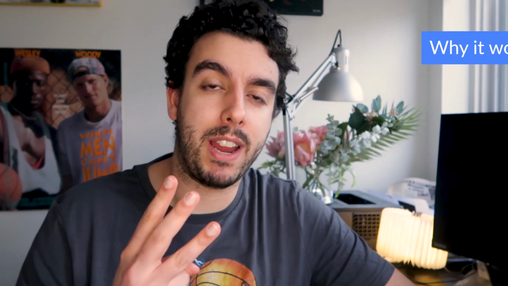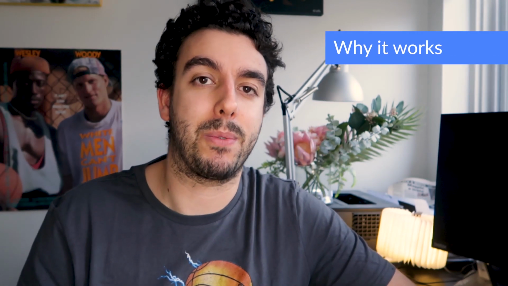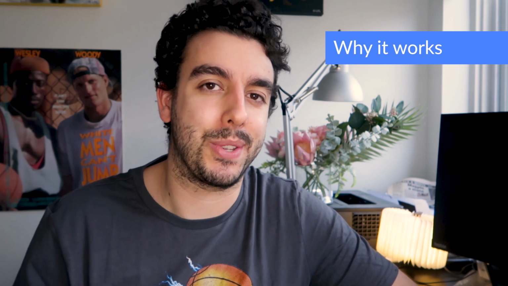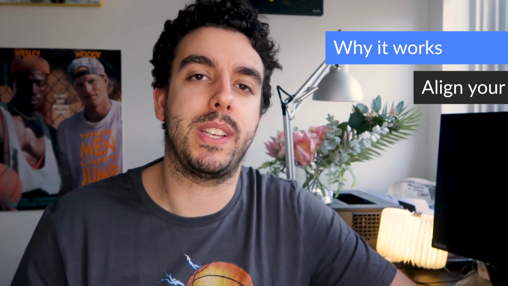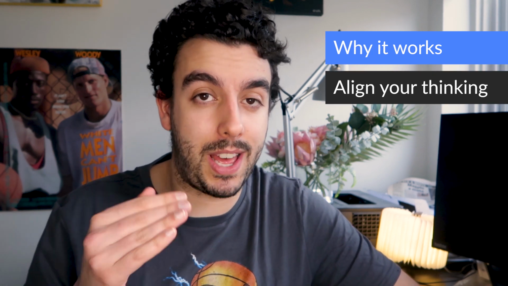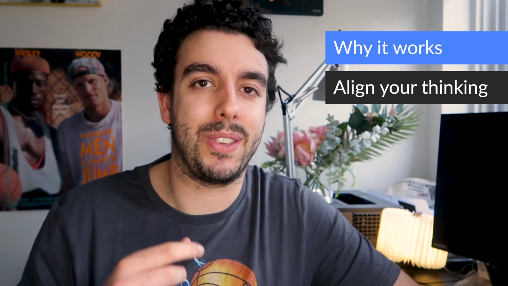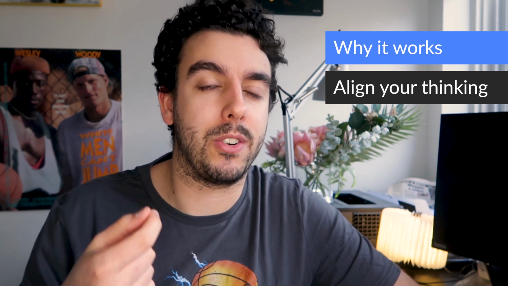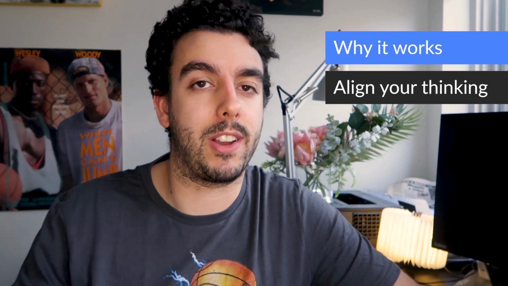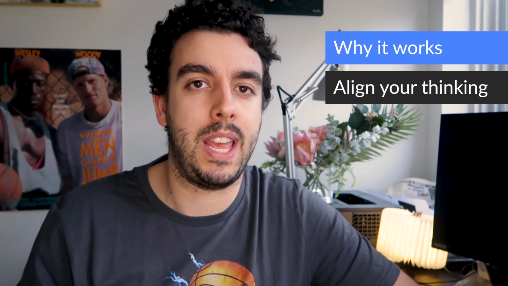I think there are three reasons why the mapping framework works so well. The first reason is that there's a fundamental alignment of incentives. You're aligning the way that you're studying the resources with the way that you're actually going to retrieve them.